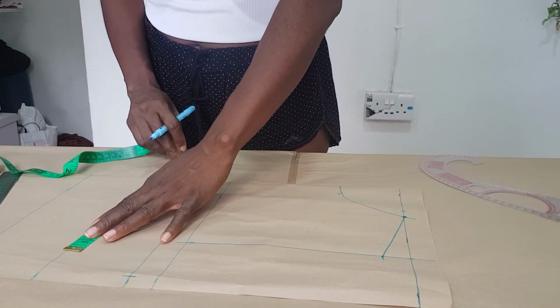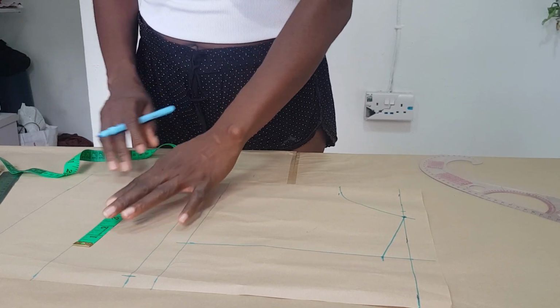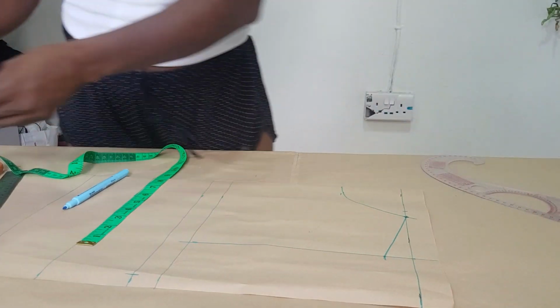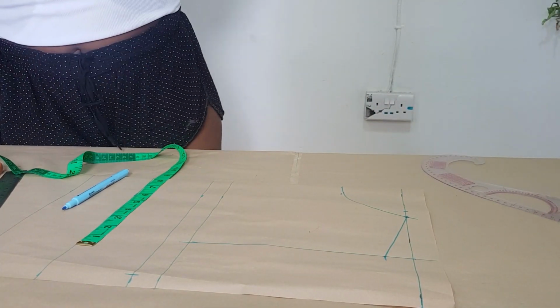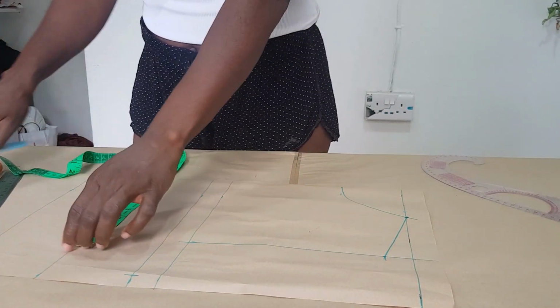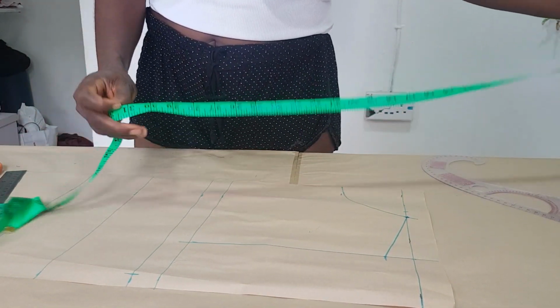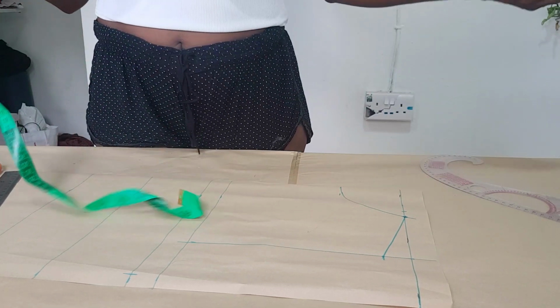Then I'm going to insert my underbust measurement, which is 30 inches. Then that would be 30 divided by 4, which is 7.5 inches. I'm going to add 2 inches allowance to it. 1 inch is for my dart, and then 1 inch is for my allowance.